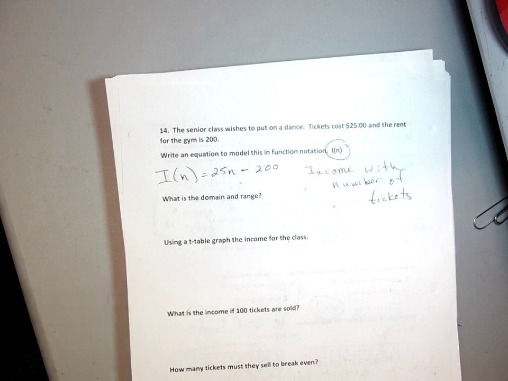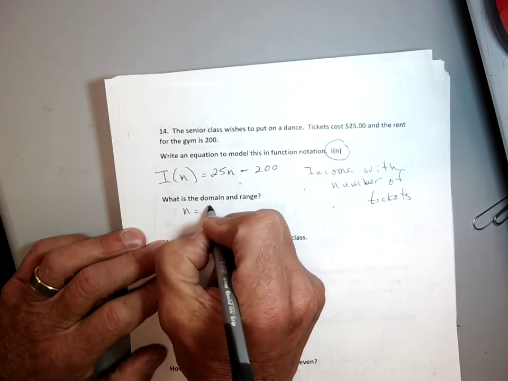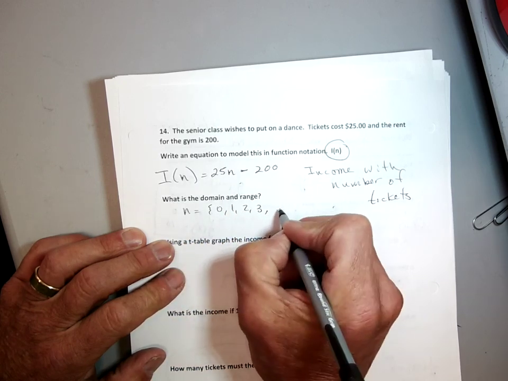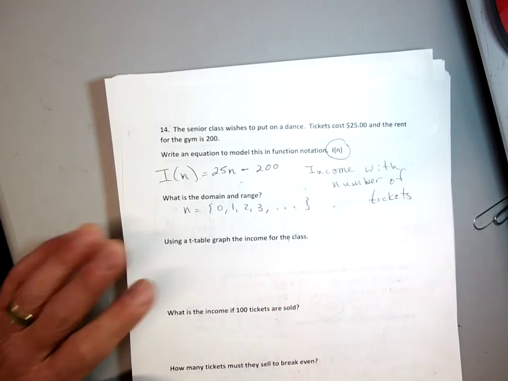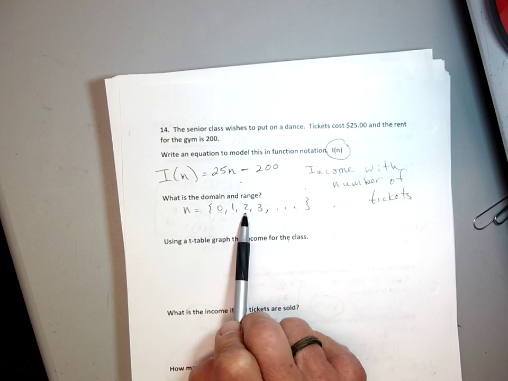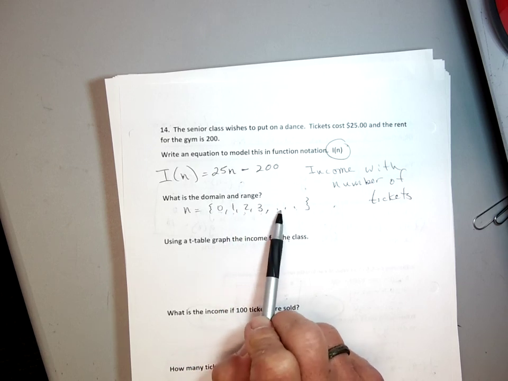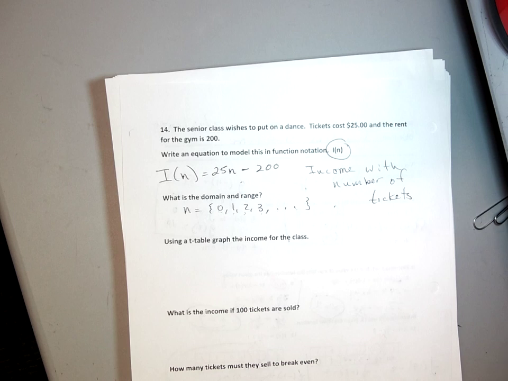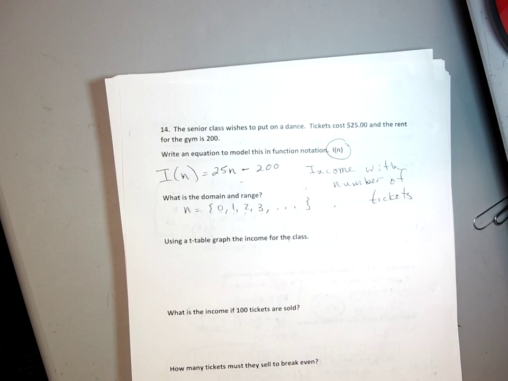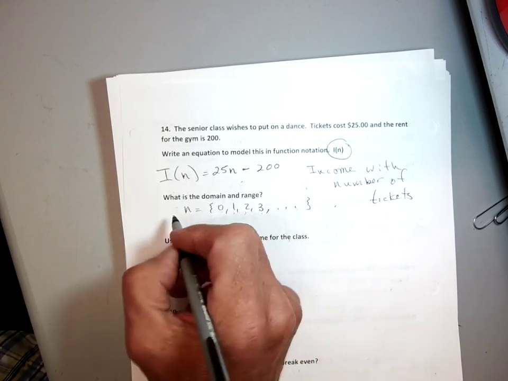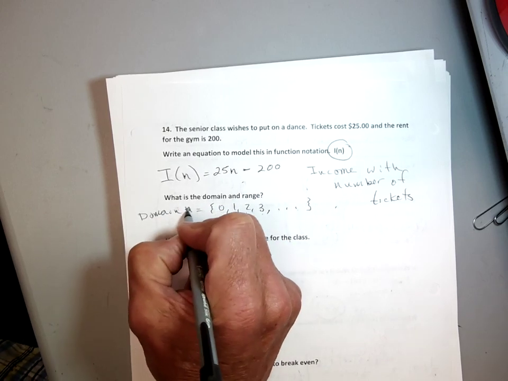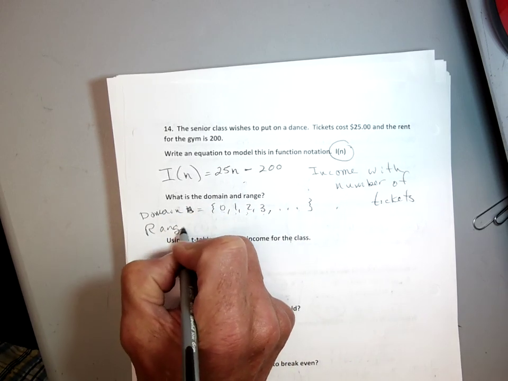Okay, the domain is n equals, you ready? 0, 1, 2, 3, ... Okay? Because we're going to sell either 0 tickets, 1 ticket, 2 tickets, 3 tickets, 4, 5, 6, 7, 8. We can't sell half a ticket. We can't sell a third of a ticket. That's why I've got the 0, 1, 2, 3. Okay? That's my domain. The range is going to be this.